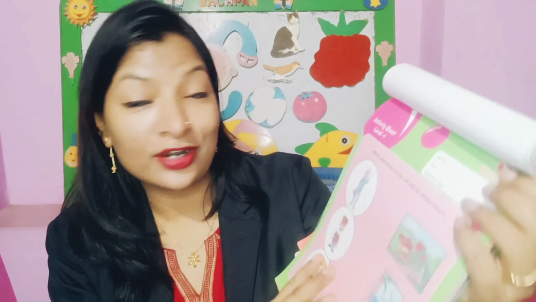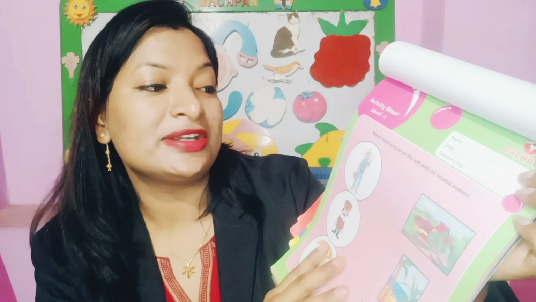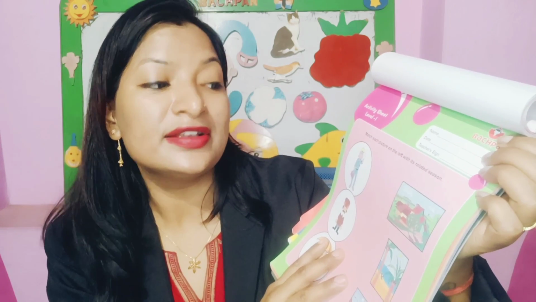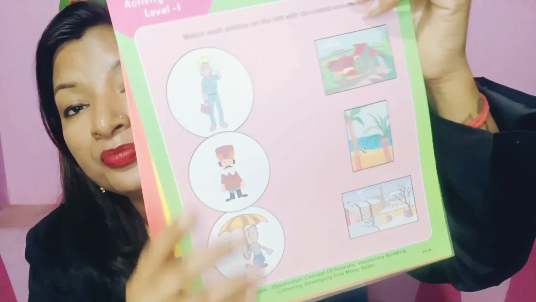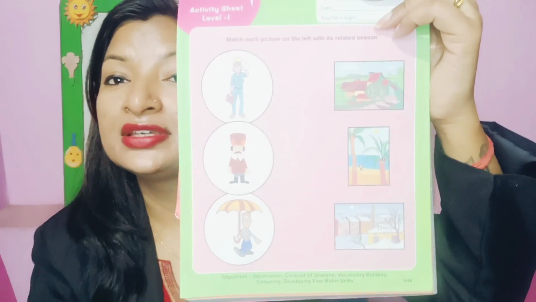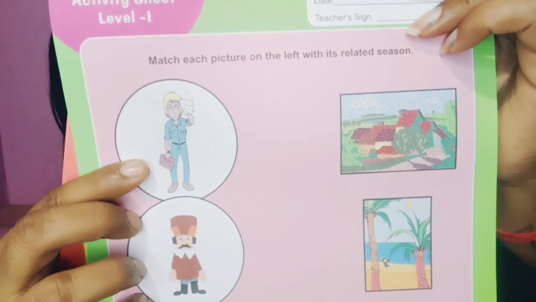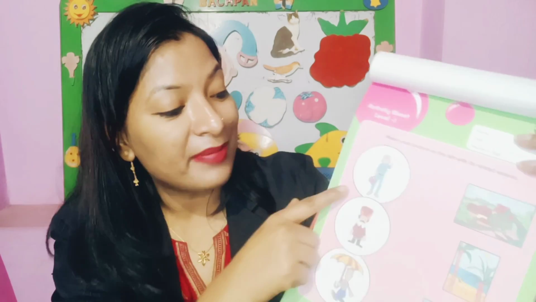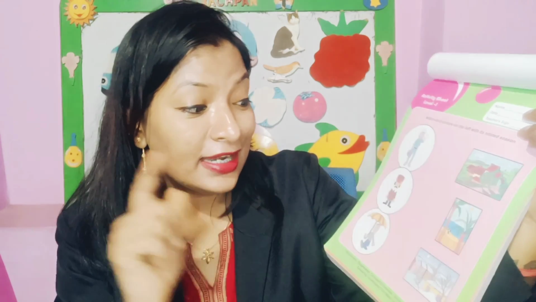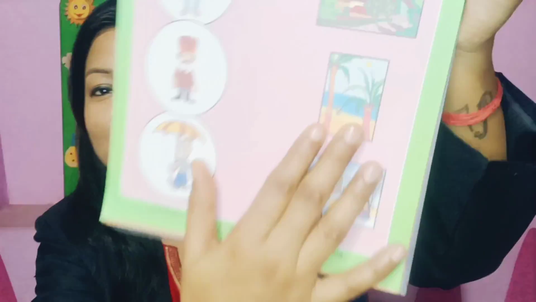Let's talk about the next chapter. In this chapter, let's see what is given. Match each picture on the left with its related season. We have to match all the pictures with their related season. For example, it is a picture of sweating. A boy is feeling so much hot. When we feel very hot, it is in the summer season. Of course, it is related to the summer season, so we will match this with the summer season. Let's find out where the summer season is. So the summer season is here.